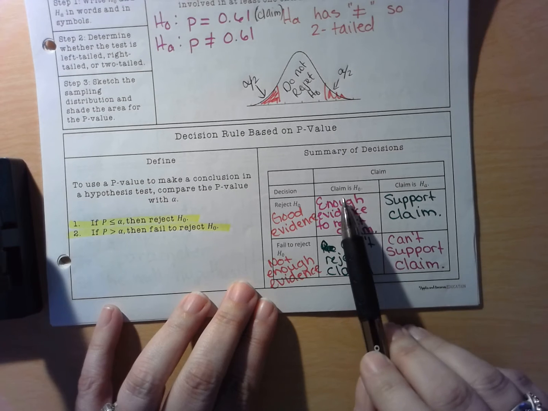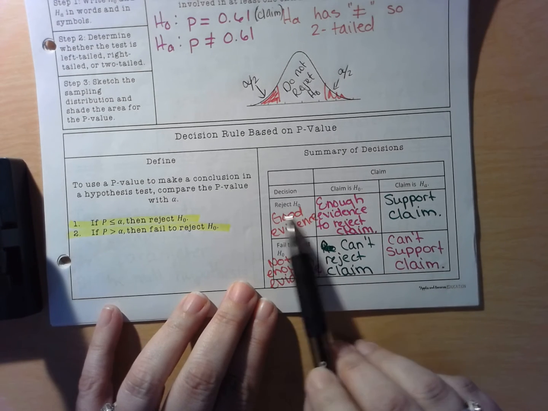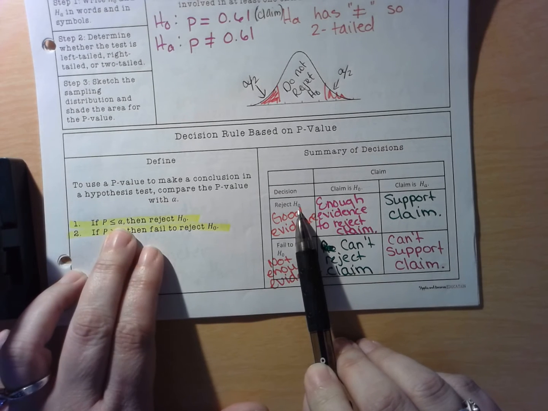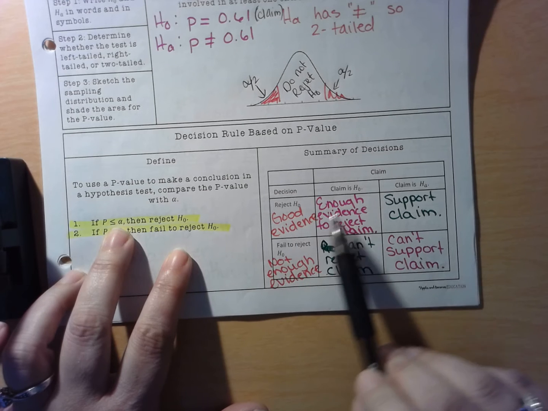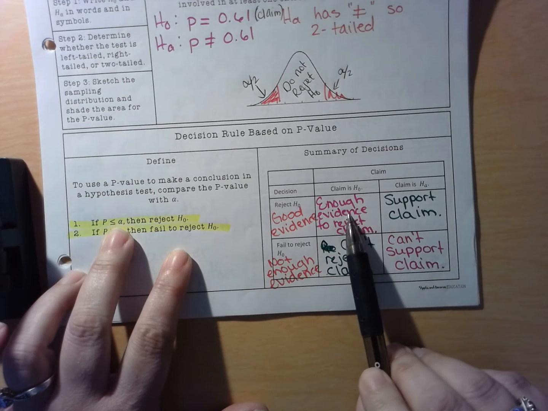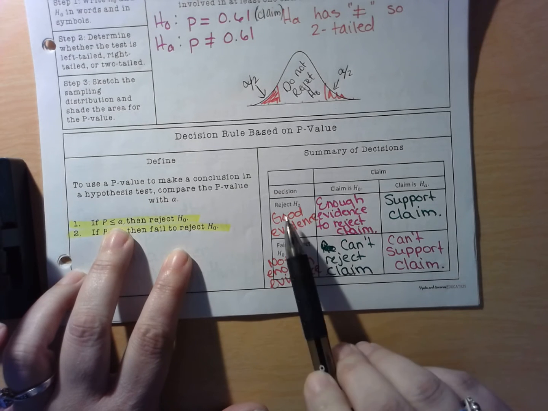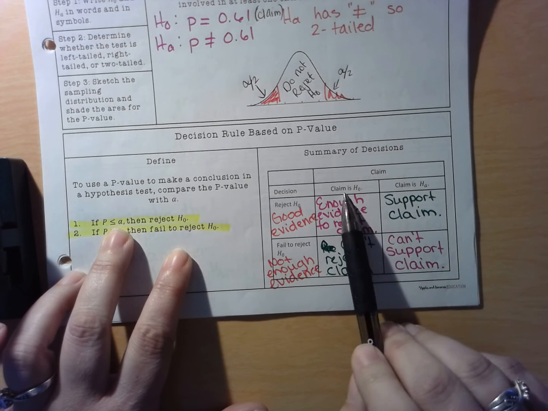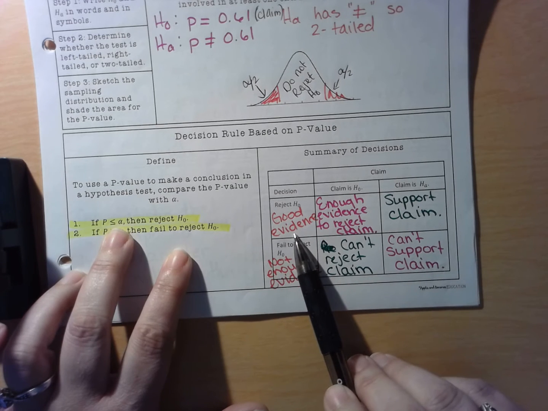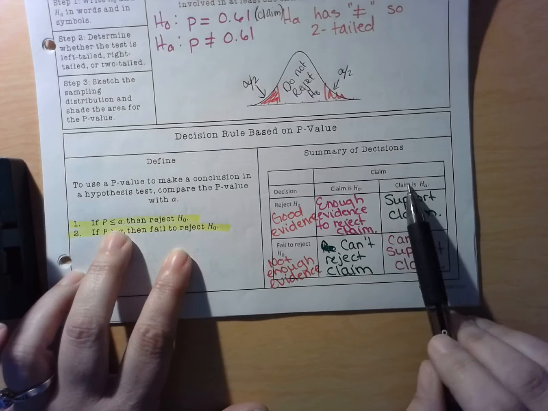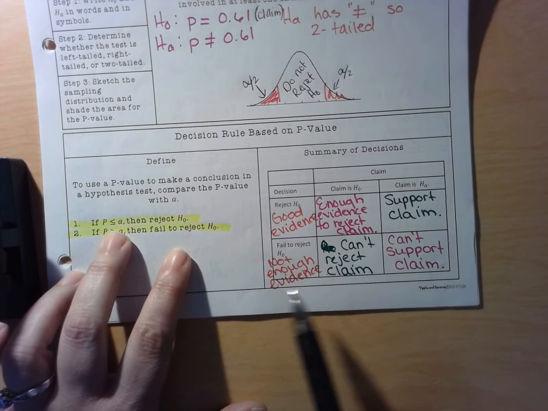So we have our claim, we have the claim is the HO, and we have our decision. So if we reject the HO because the P was less than or equal to the alpha, then we say there's enough evidence to reject the claim, if the claim was the HO. If we reject the HO and the claim was the alternative, we would support the claim.